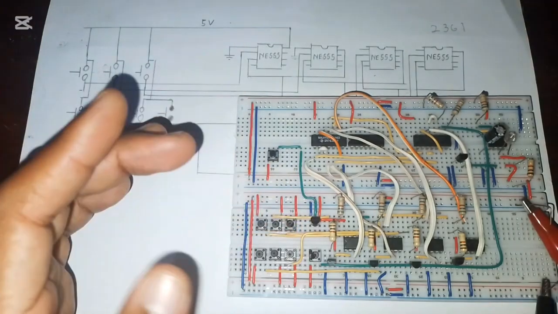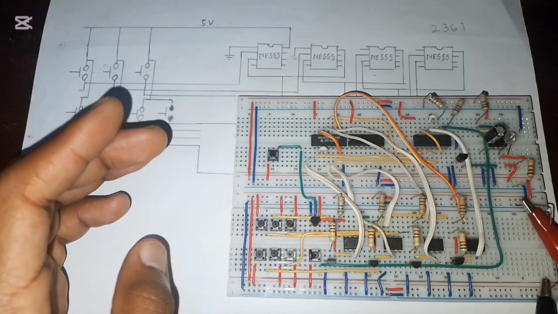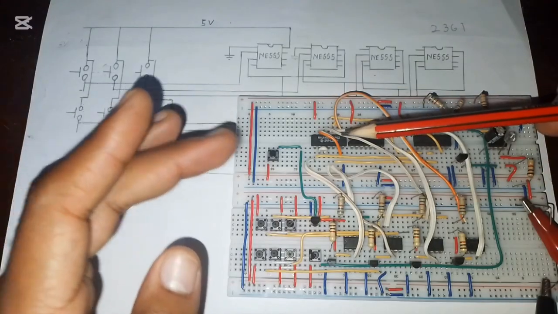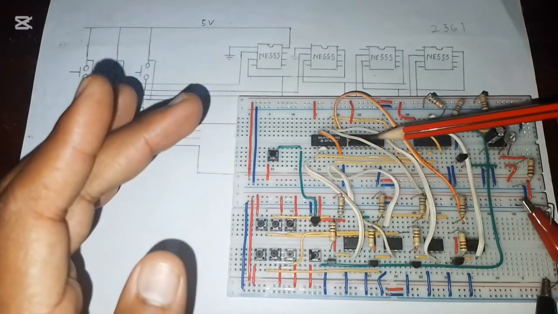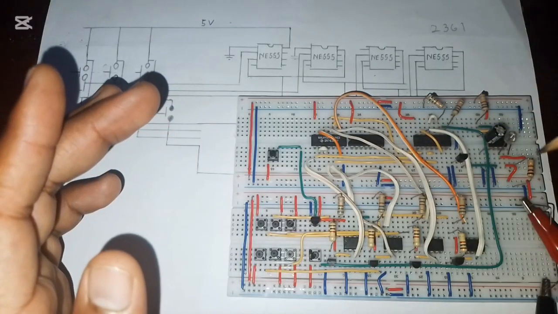So what we have here, these are NE555s connected in bistable mode. Right here on top we have NOT gates. I'm using them as buffer gates. I'm going to show you how I'm using them.